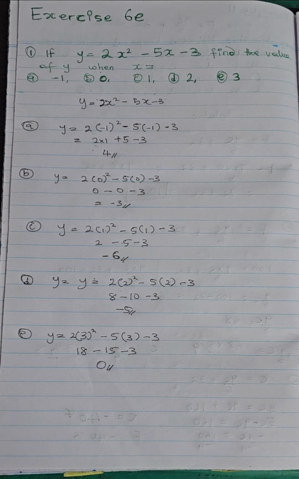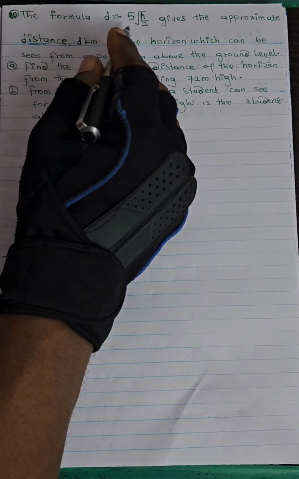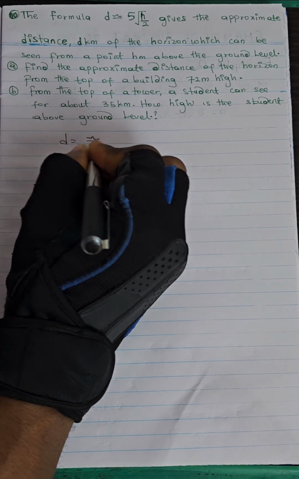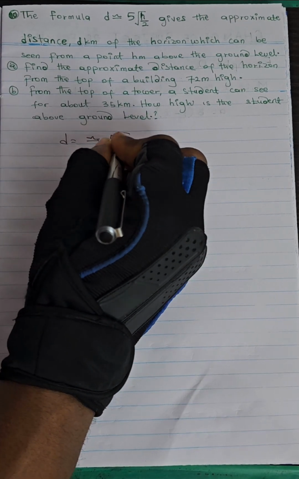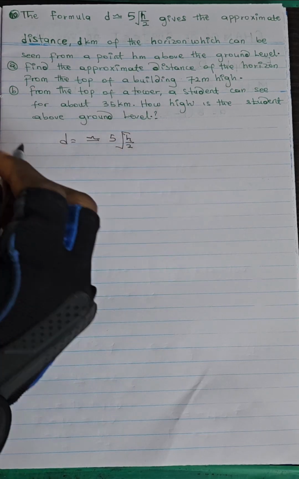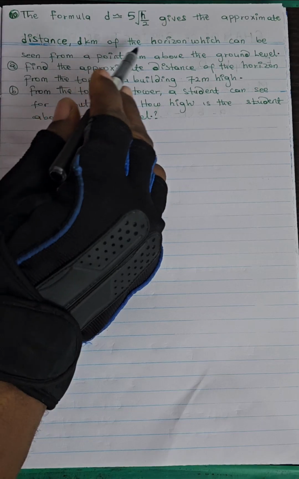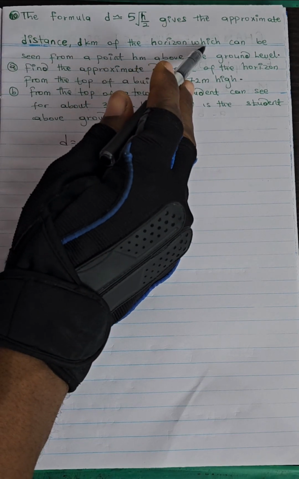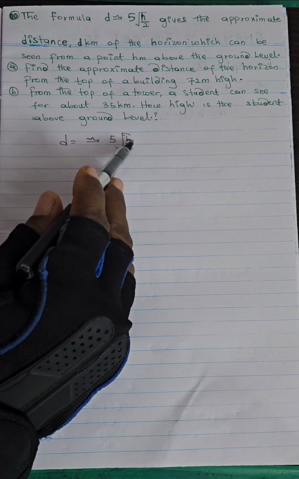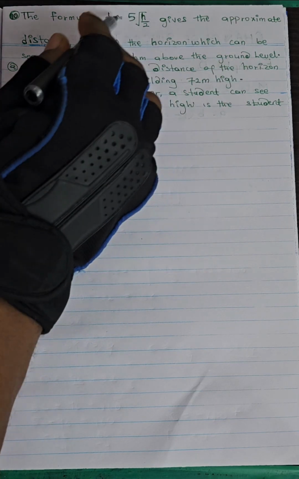Let's go to the next example. So exercise 6E number 10, we have the formula D is approximately 5 times root h over 2. Now let's solve. Distance D in kilometers, so this D is always in kilometers from what they said, of the horizontal which can be seen from a point h in meters. This h is in meters above the ground level. So this is the formula.